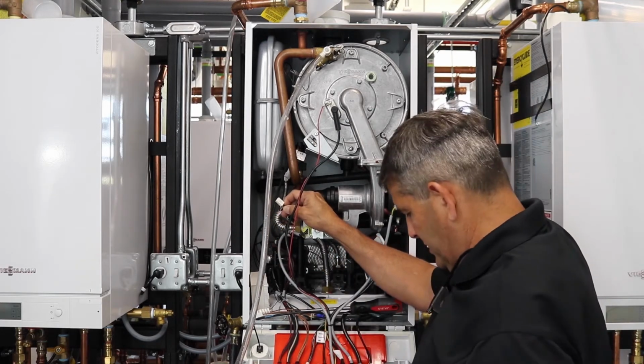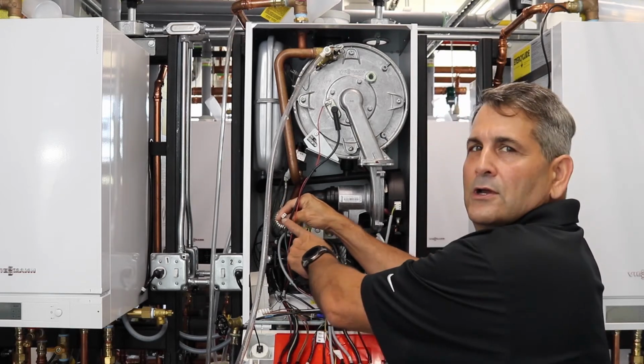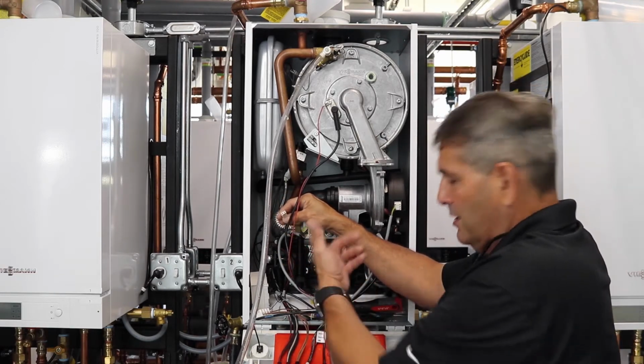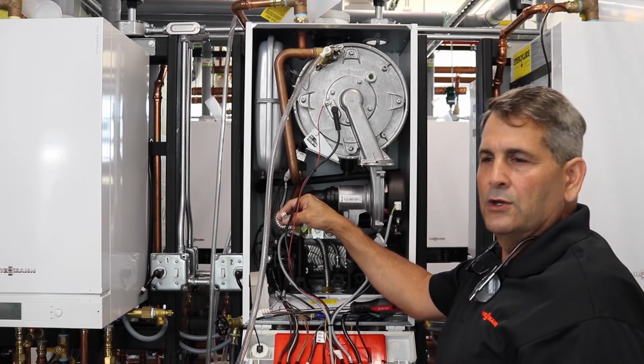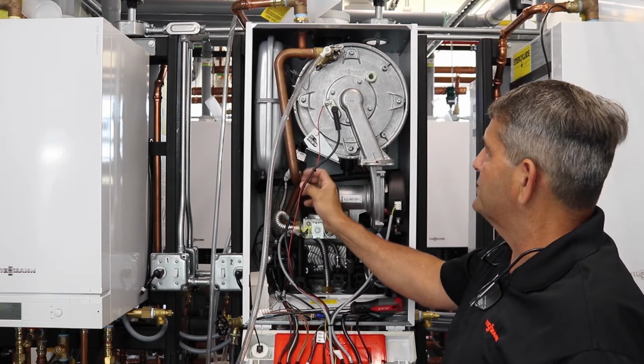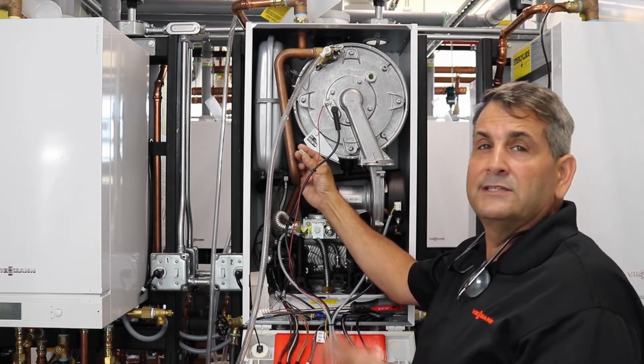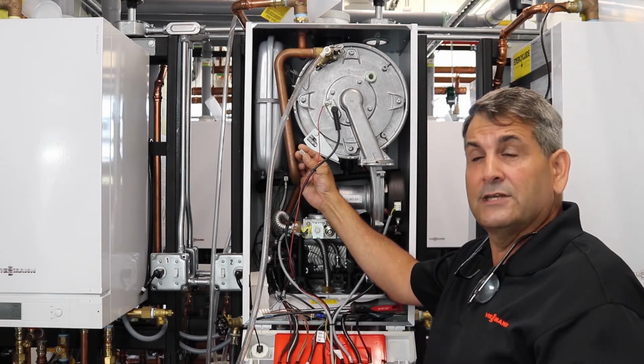To make sure that the flow switch is bad, you can jump it out with a small piece of wire, and if the boiler fires, you know you're good to go. The other thing you can do is a continuity check to see if the switch is in an open or closed position. I have had these get solder balls in them and get stuck in position.